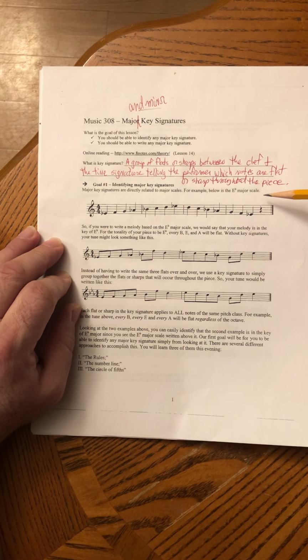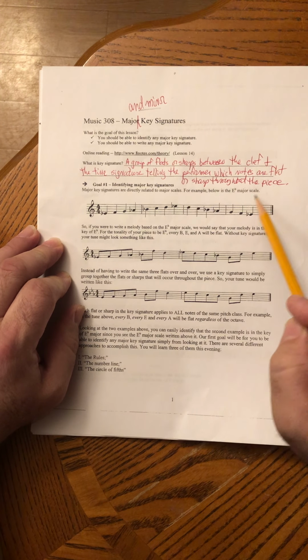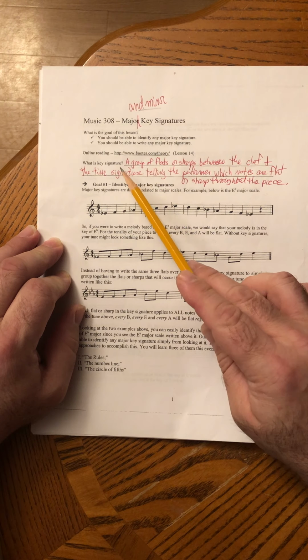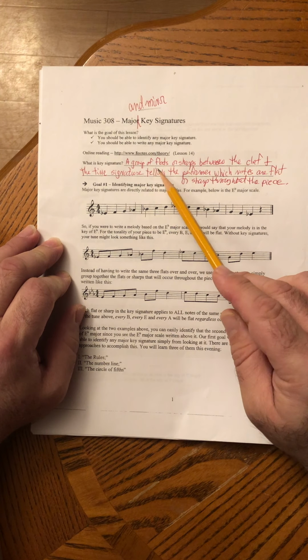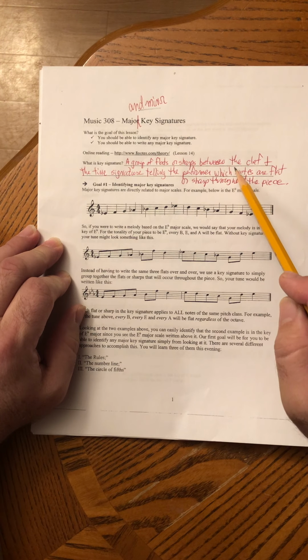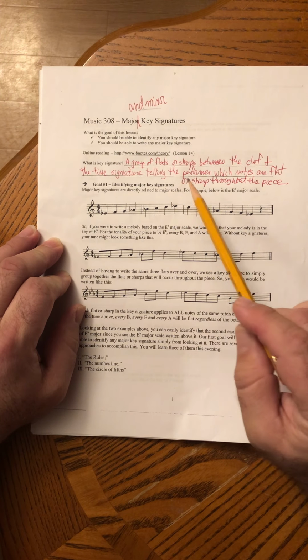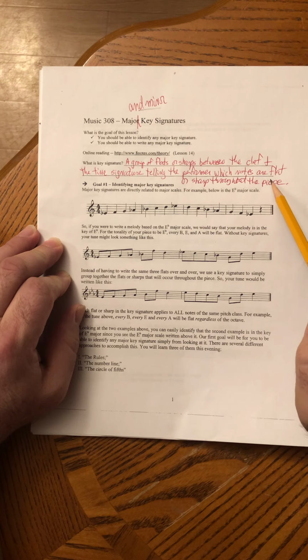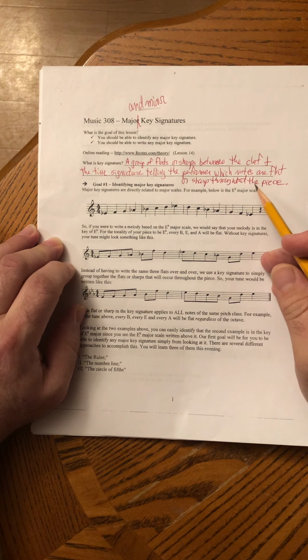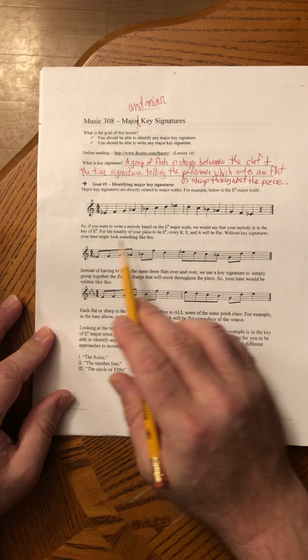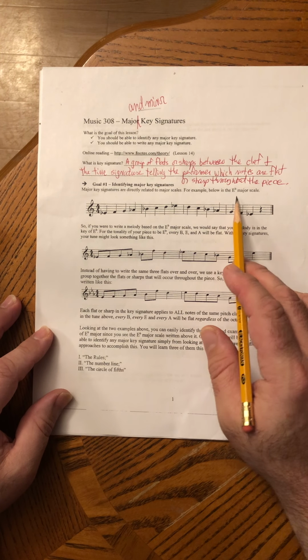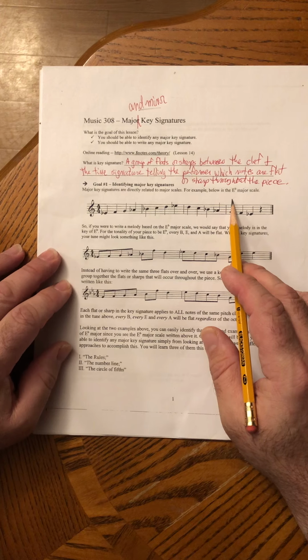First of all, why do we even use key signatures and what are they? Well, as you can tell here, or any definition you find online, a key signature is basically a group of flats or sharps between the clef sign and the time signature, telling the performer which notes are flat or sharp throughout the entire piece, unless, of course, we use the natural sign or another accidental. So, for example, there's a direct correlation between major scales and major key signatures, which we'll talk about later.